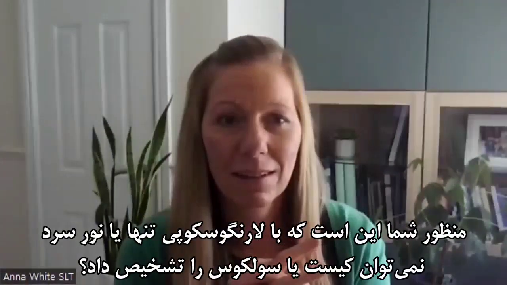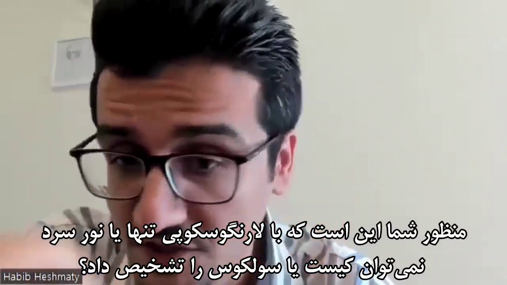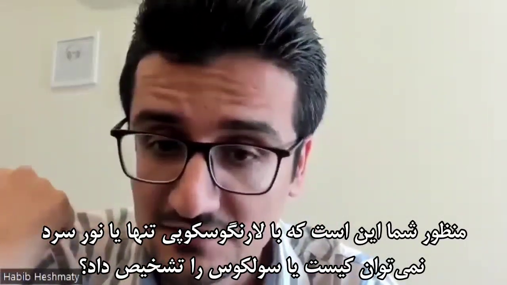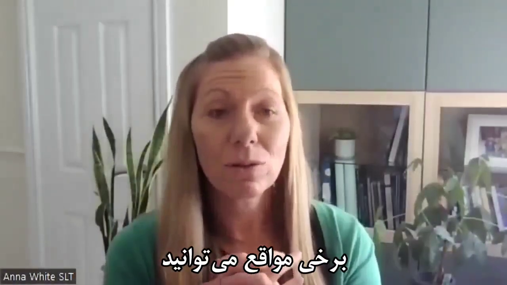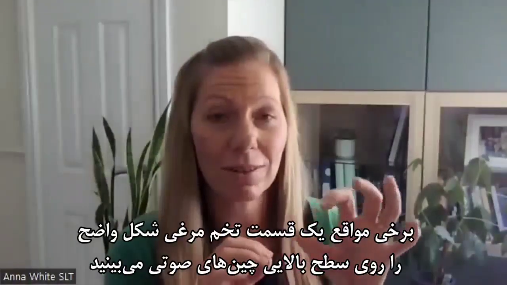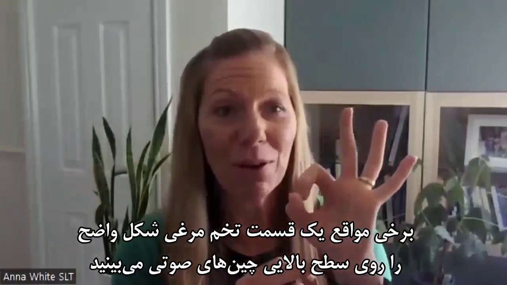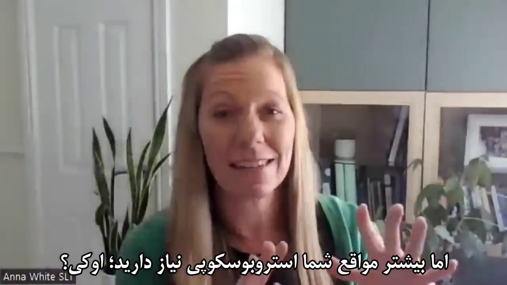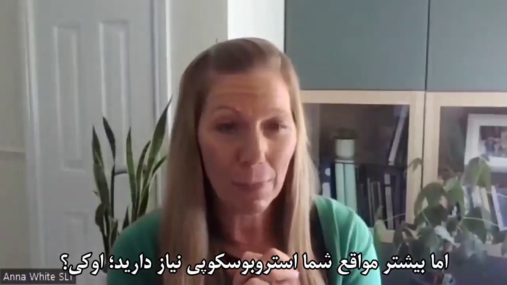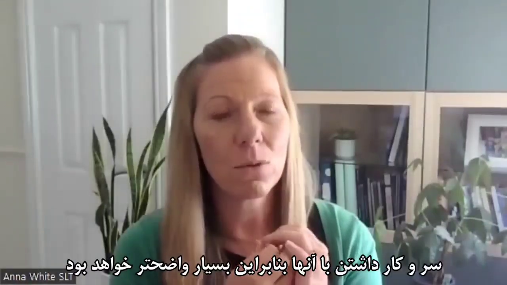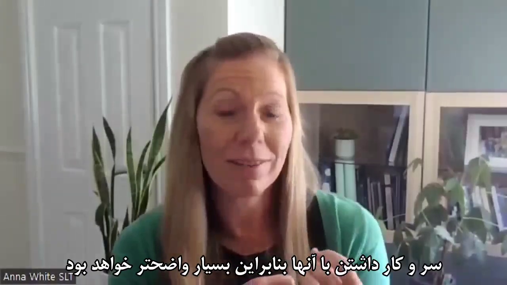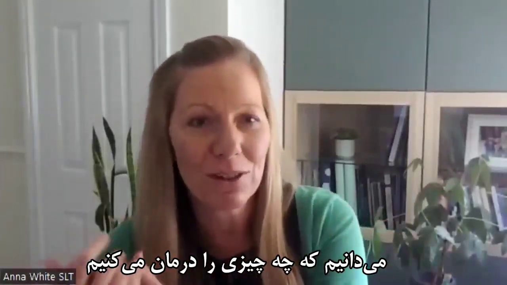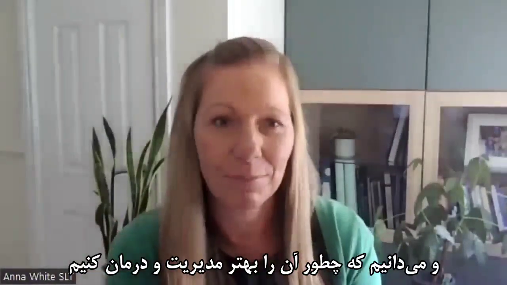So we can diagnose sulcus and cyst with laryngoscopy, cold light? Sometimes you can. Sometimes you'll see a really clear sort of egg shape on the top surface of the vocal fold. But most of the time, and to be more certain, you need stroboscopy. So it's much more clear what you're dealing with. And obviously, if we know what we're dealing with, we know what we're treating and how to manage that better.